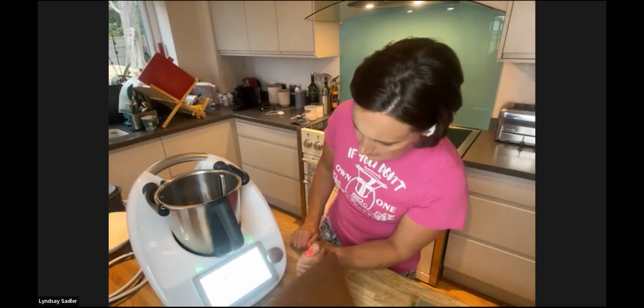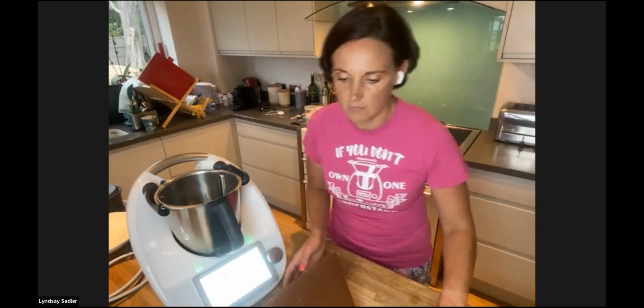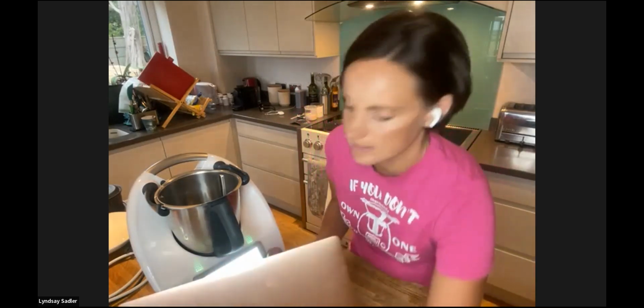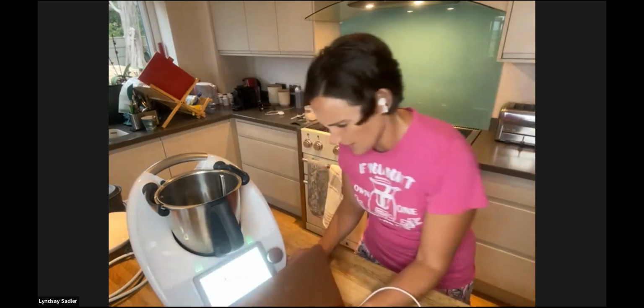Okay, so that is the machine. Now, what I want to go through is all the accessories. I don't think I've got anything. Oh, did I want to say anything else about this?